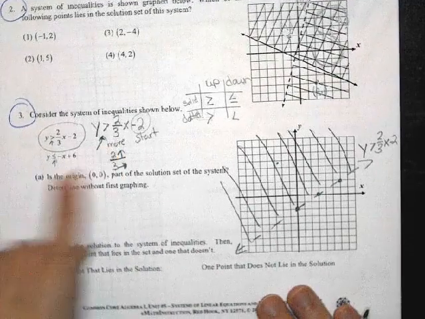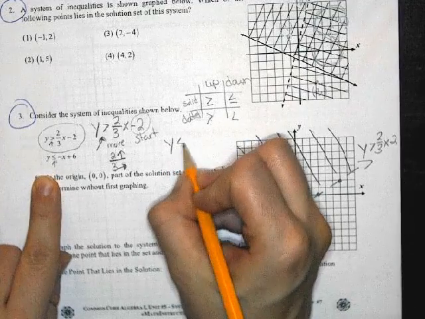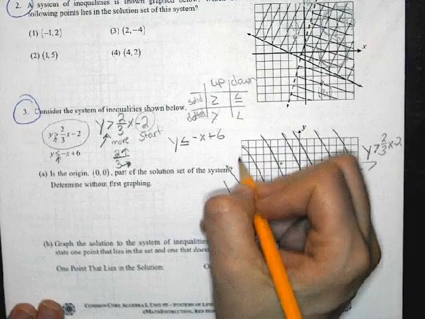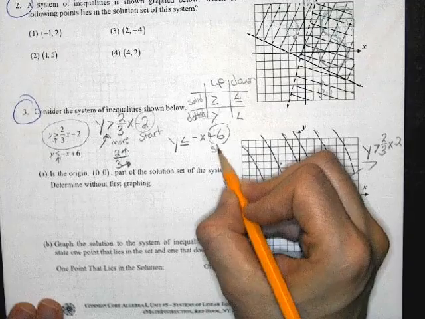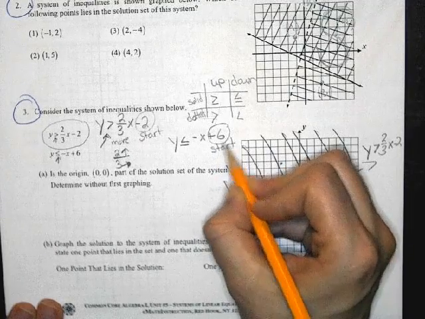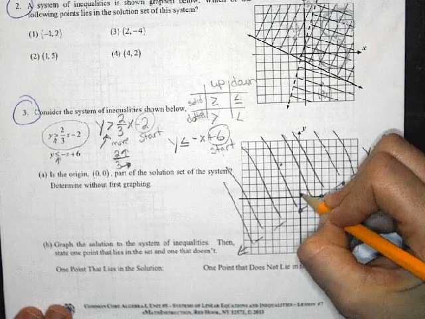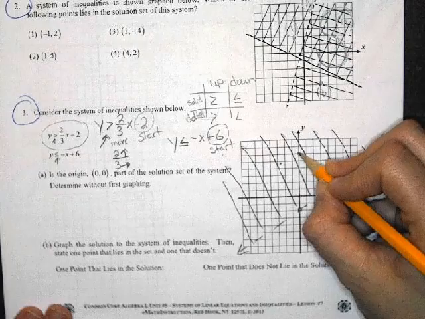Now looking at your second equation that you must graph. Again, the number by itself is where you begin, where you start. So I'm going to plot the point 6 on the y-axis. 1, 2, 3, 4, 5, 6.